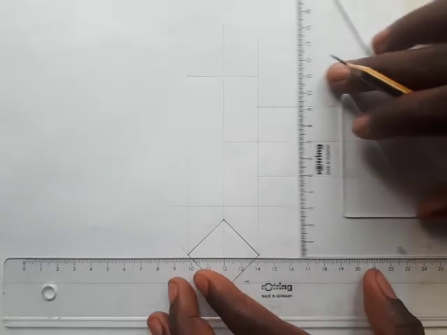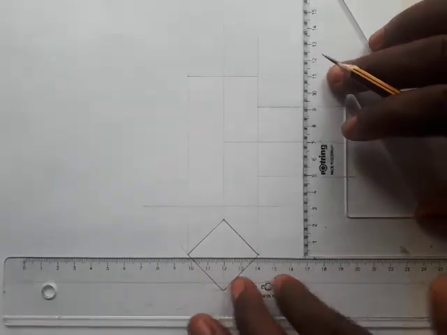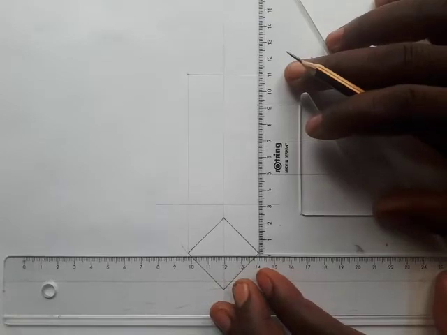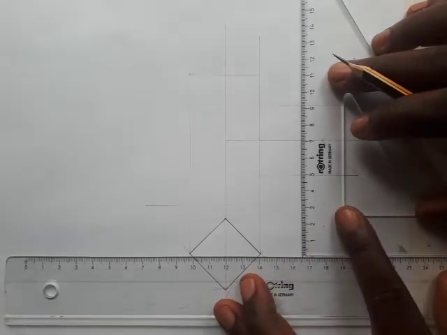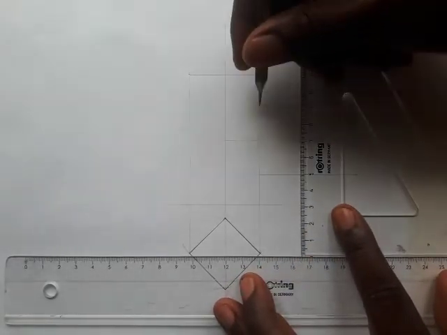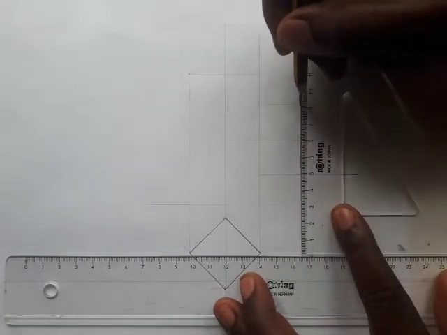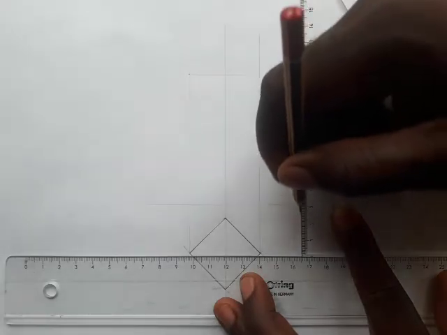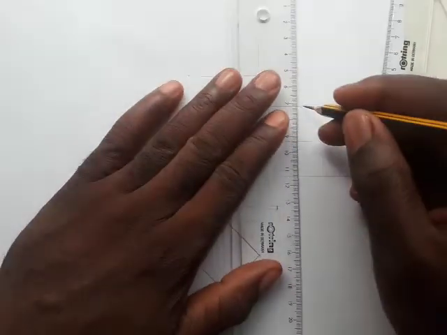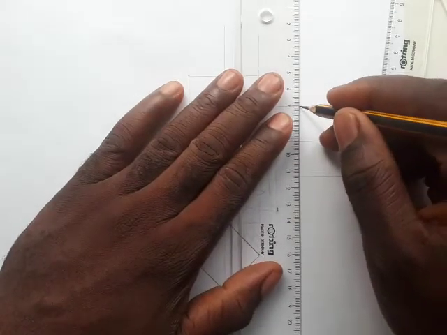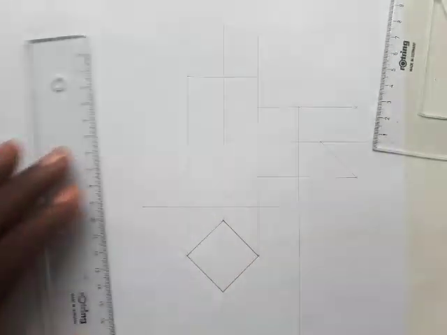Then I'm going to transfer lines to this point here where I measured 2.5, and I'll draw a line down. Now I will extend the line down so that it will connect with the plan. So just extend this one down in that form.